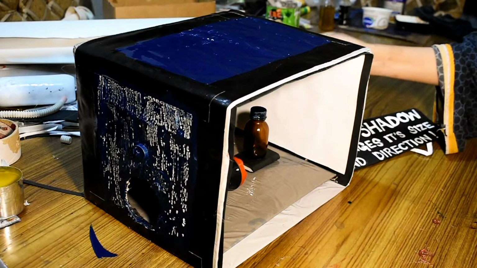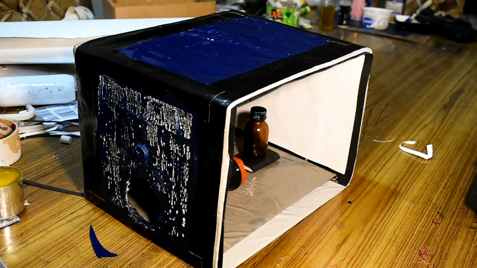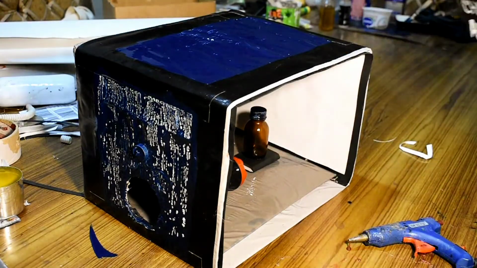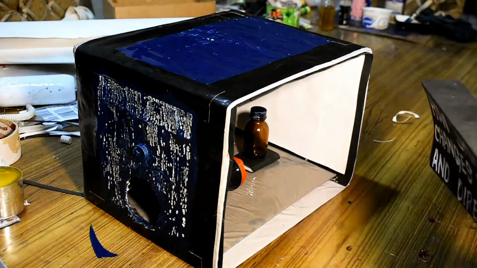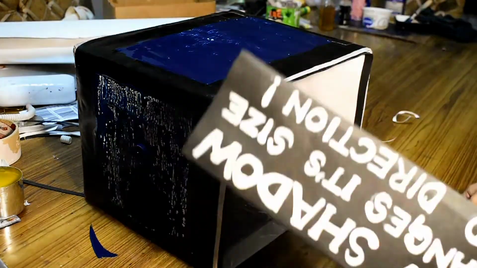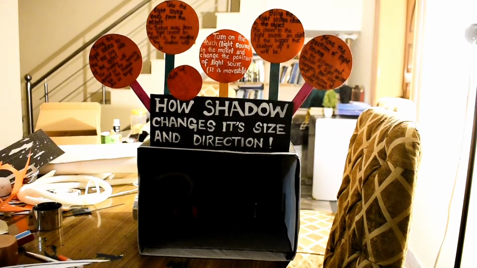Then I created a hole over the place where the dot has to go a little bit more backwards, and for that I took a silver spray paint cover, and I will be putting it in that area. But before that, let me paste the title of the model.